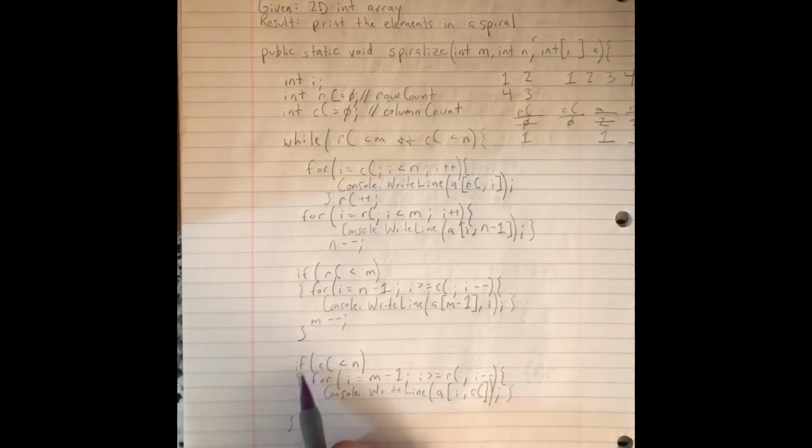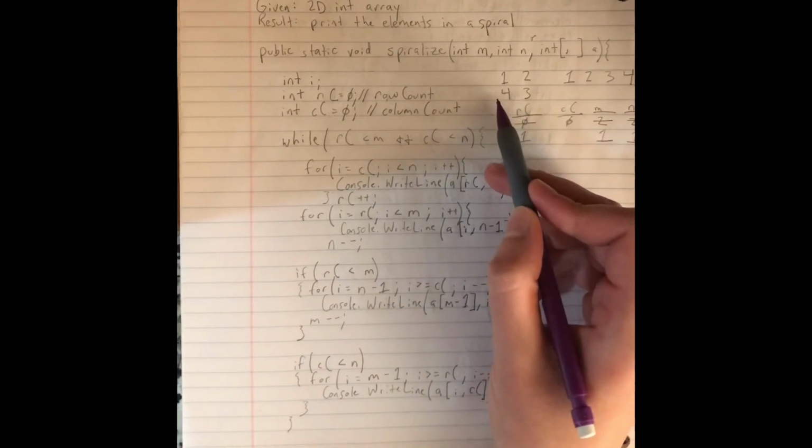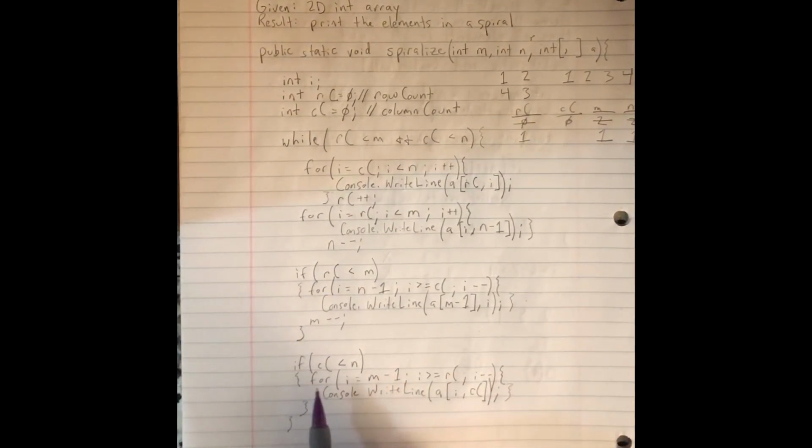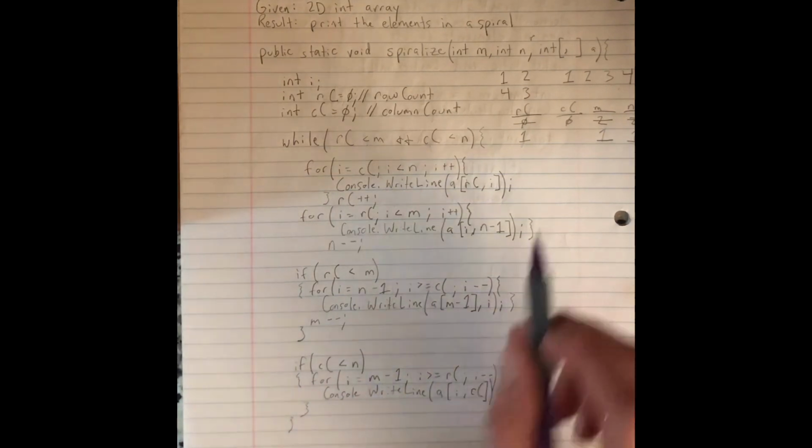So far we printed out all the elements of this array. Let's check if we can enter this last if statement.